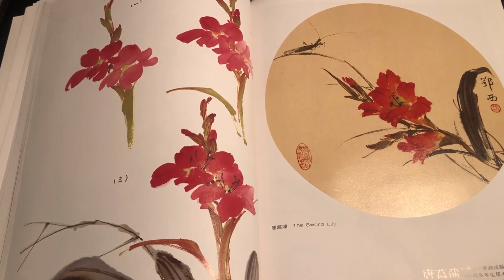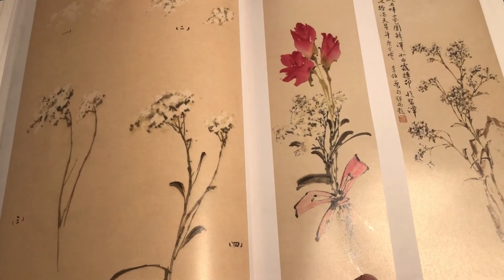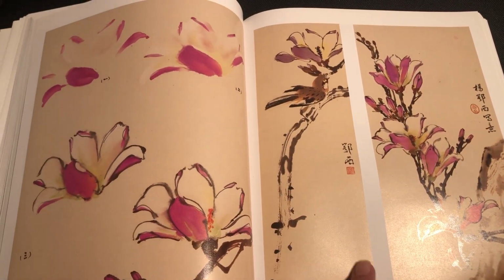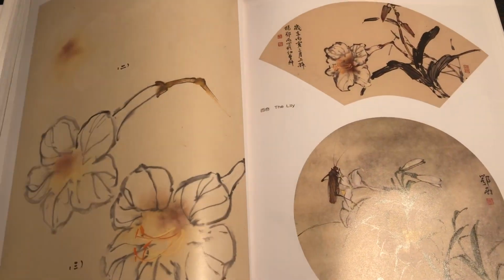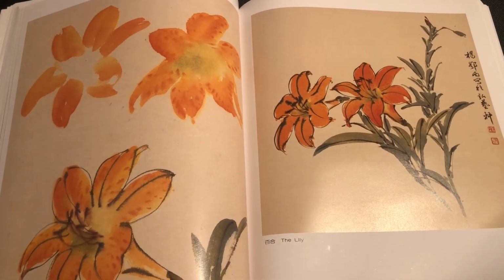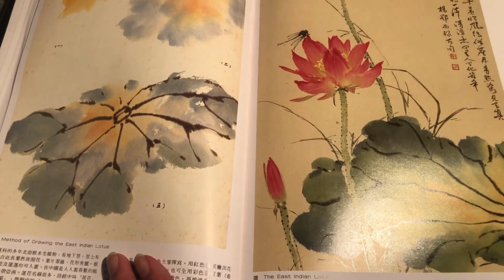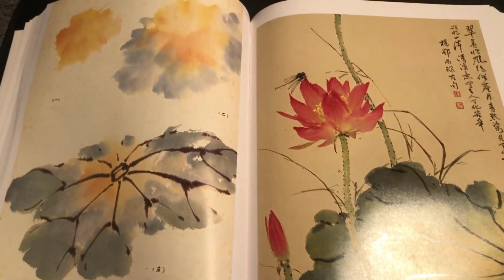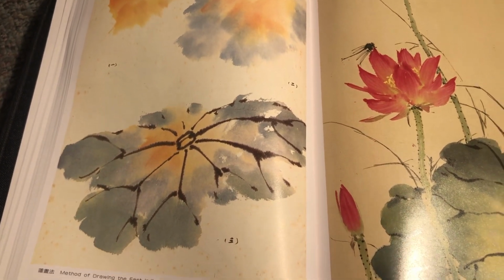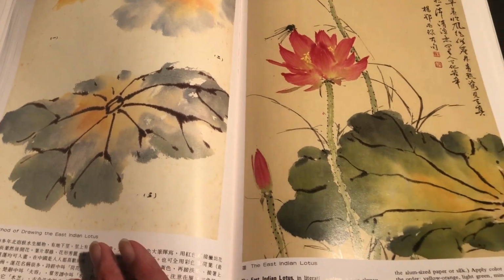Sword lily. Carnation. Baby's breath. Magnolia lily. Lily. The lotus. Very iconic subject here. I'm going to spend a little extra time seeing the techniques there. That yellowing leaf, that's a very cool technique.